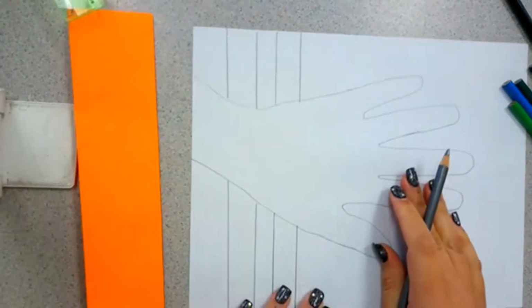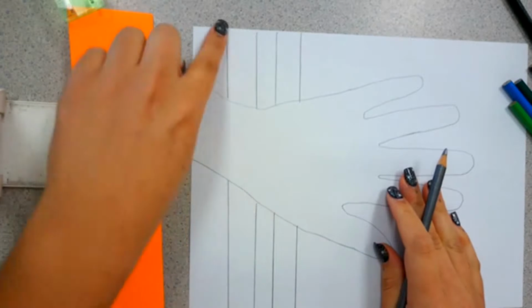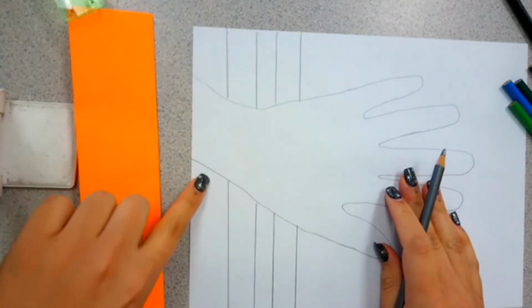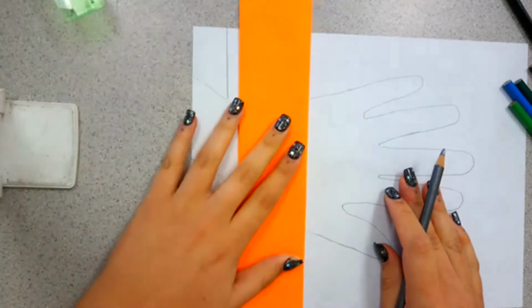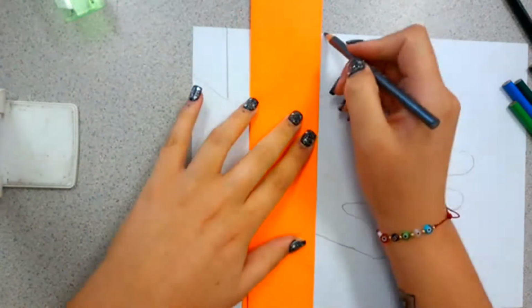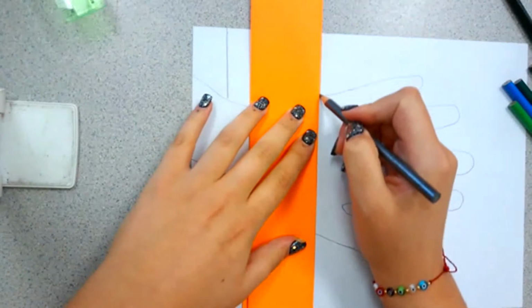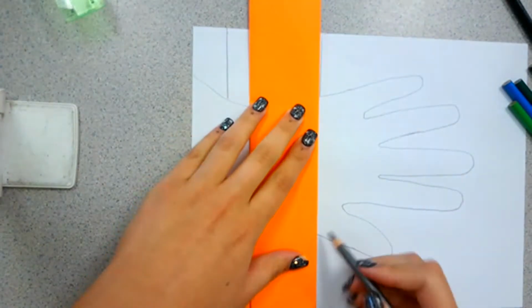But you see how when I'm drawing these lines, I'm avoiding my hand. So I draw a line, I skip my hand, and then I continue that line on the other side of the hand. So it gets a little tricky when you get up to the fingers, but it's pretty much the same thing. So I'll show you that right now.